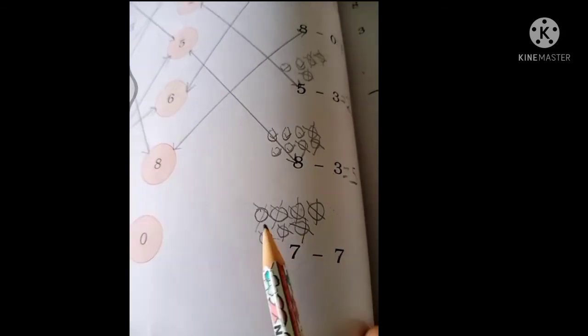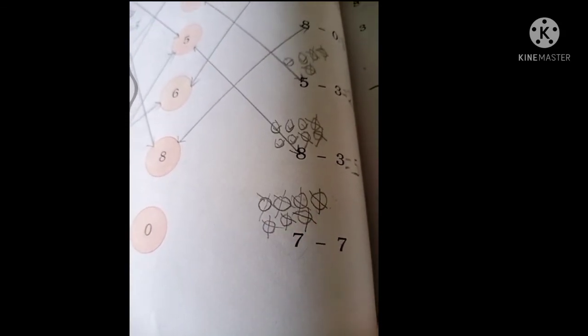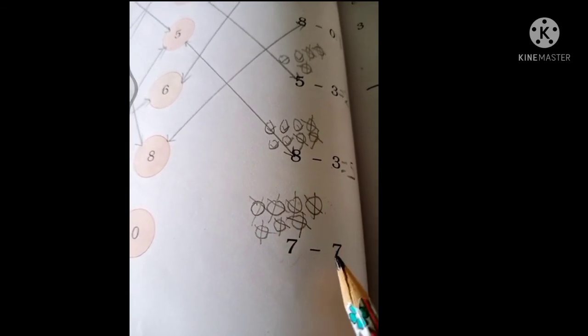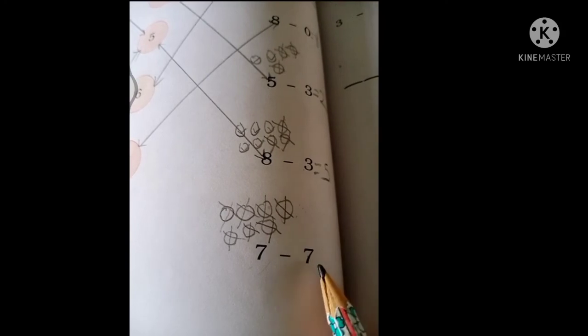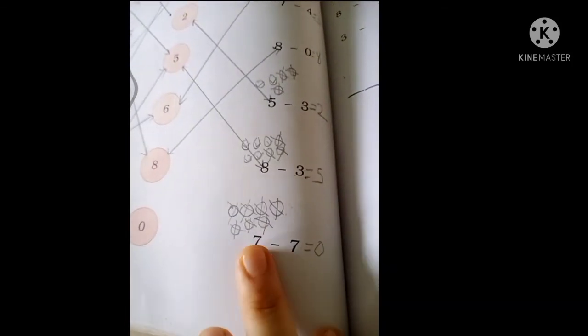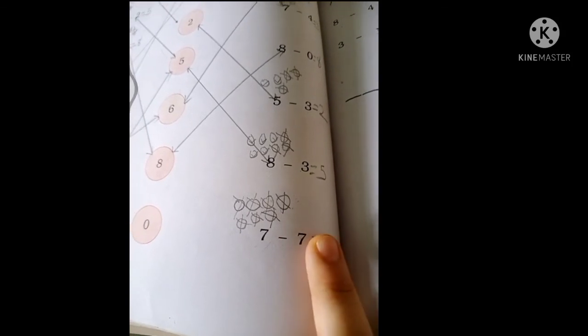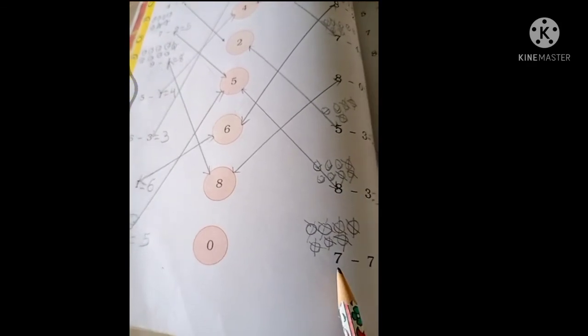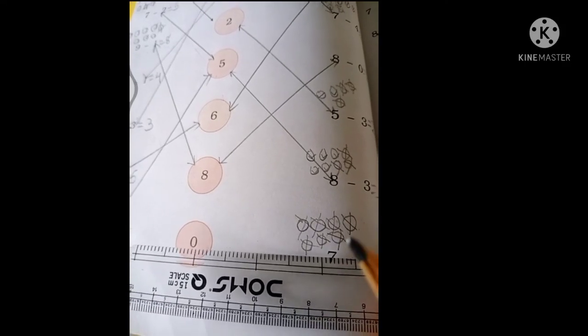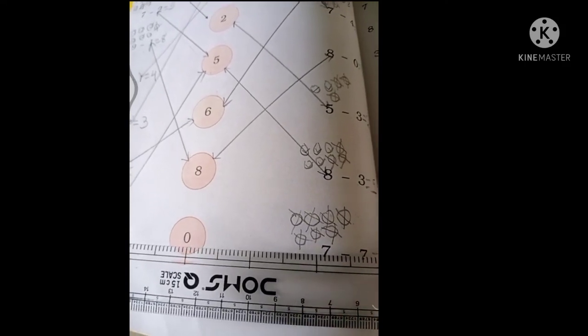Now 7 minus 7, 7 circles draw किए, 7 cut कर दिए. After cutting 7, how many circles remaining? Is there any circle remaining? कोई सर्कल बाकी है? No, we found nothing, right? Empty. So that means what? So that means we got answer 0. Okay students, so 7 minus 7 we get answer 0. And where is 0, students? Can you find? Here. So we have to match this one with the 0. So here you have to put a scale like this and draw a line and match it.